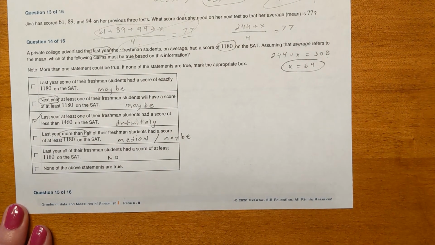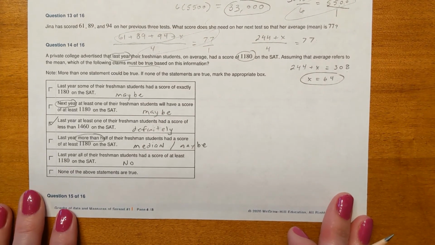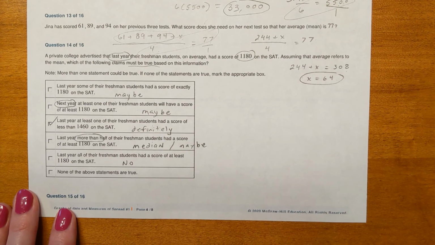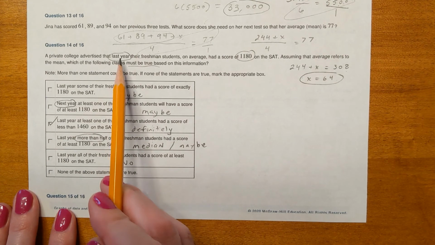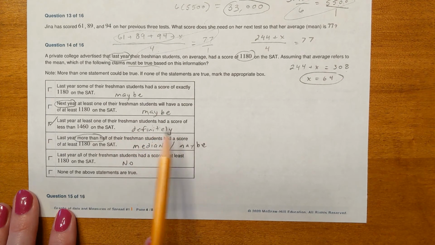All right, so the first one says last year, some of the freshman students had a score of exactly 1180 on the SAT. Well, they really might have, but we really don't know. It was an average of 1180, so somebody might have had one. And then the next one says next year. Well, the problem with this question right off the bat is this is all about last year, so we don't care. Let's move on.